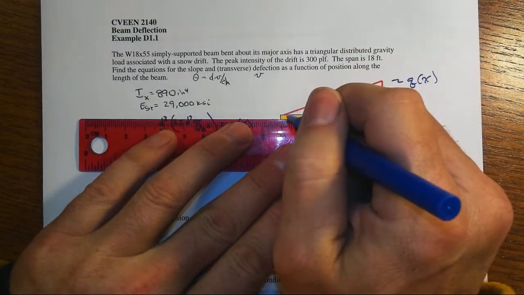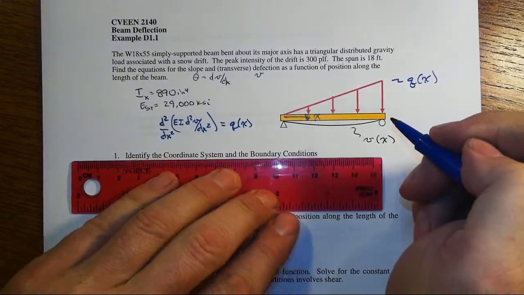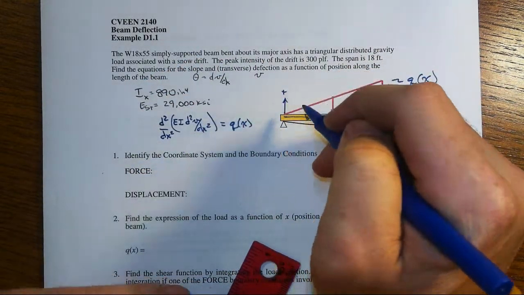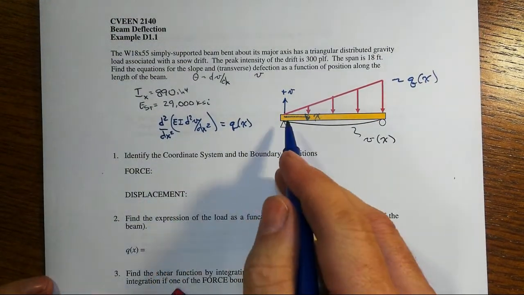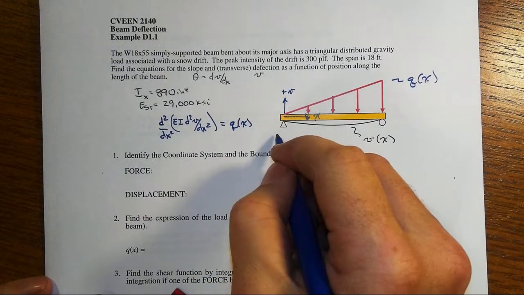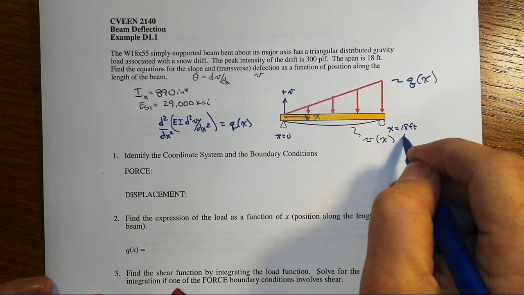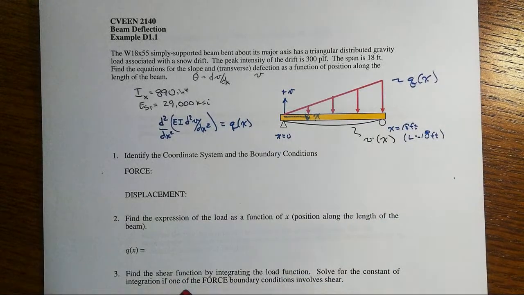Typically we would put our coordinate system here at the lower left. There's your x, and that would establish that upwards would be positive for our transverse deflection. So there's your coordinate system. So x equal to 0 at the left, x equal to 18 feet over here to the right, and so our L is 18 feet. Now note, I'm going to probably use symbols throughout much of the work because this is going to be a lot of calculus, and it's easier to work with the symbols than all the numbers that are going to end up showing up here.